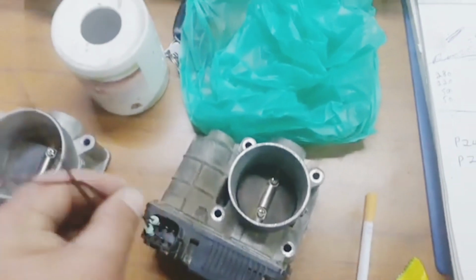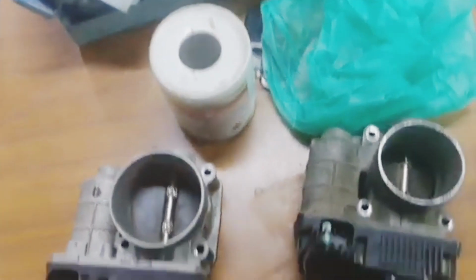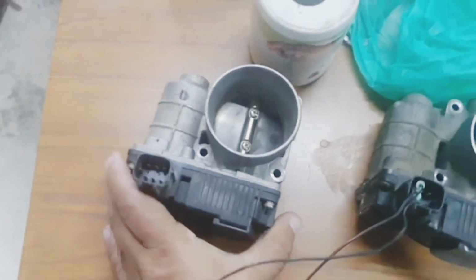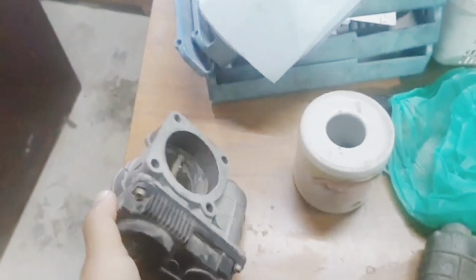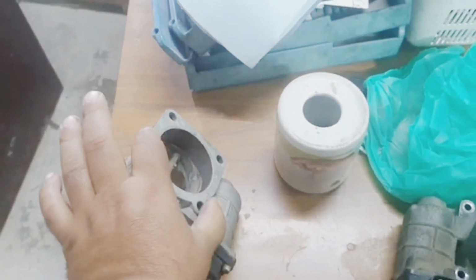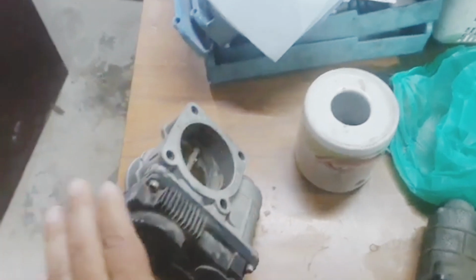Now I will show you how to check this throttle with these two wires, wire number 1 and wire number 4. You can check directly on the battery when you give it current.